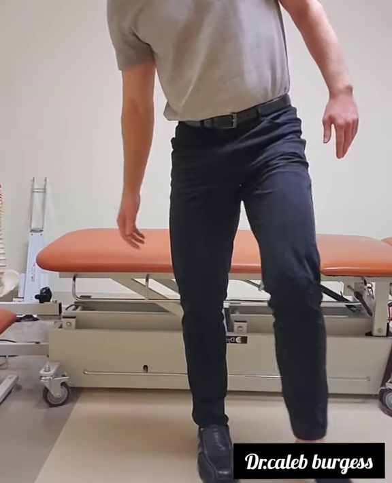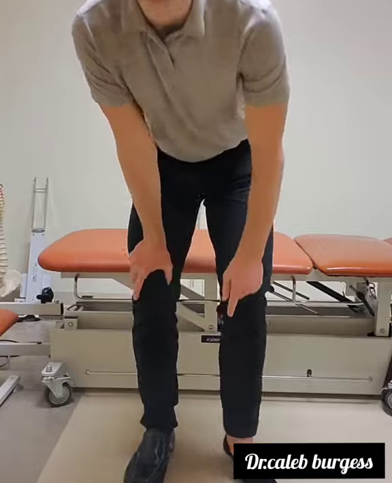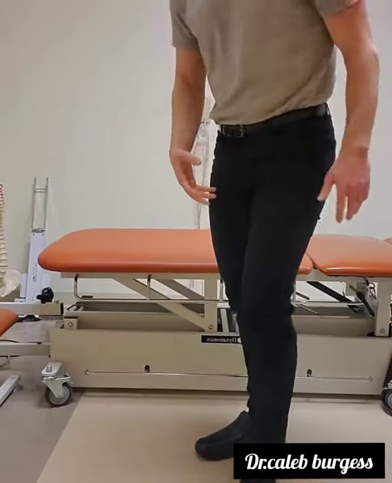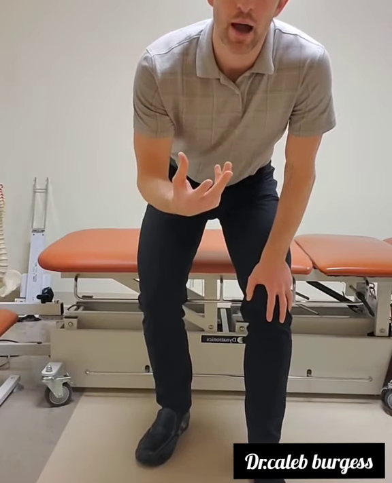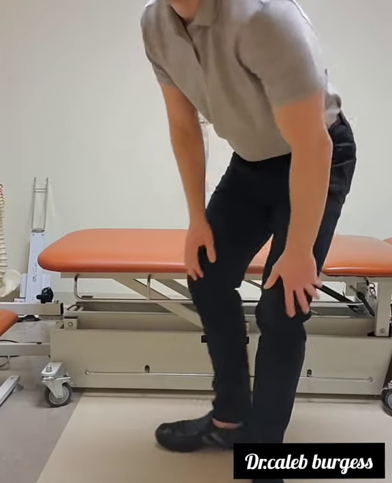And then S1 is more related to the plantar flexors. So if someone can't push off or they can't do any calf raises with the symptoms down the leg that we're talking about, that nerve root might be affected. And then S2 would be more the hamstrings.